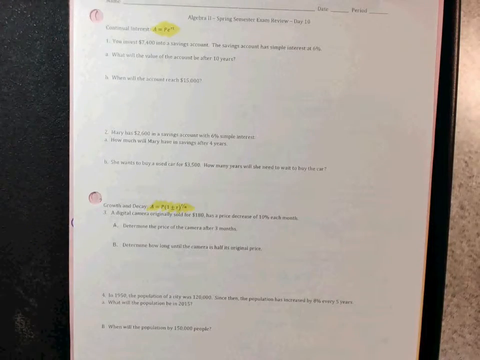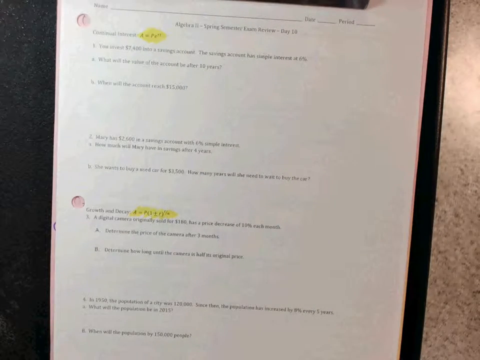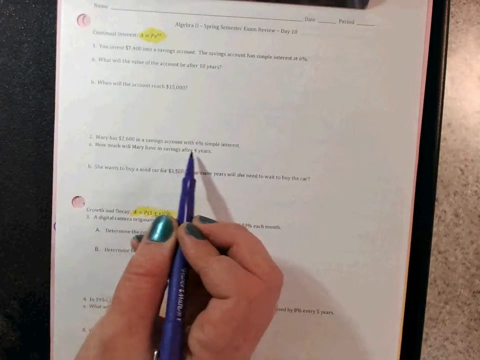It says Mary has $2,600 in a savings account with 6% simple interest. She wants to buy a used car for $3,500. How many years will she need? How much will she have in savings after 5 years?